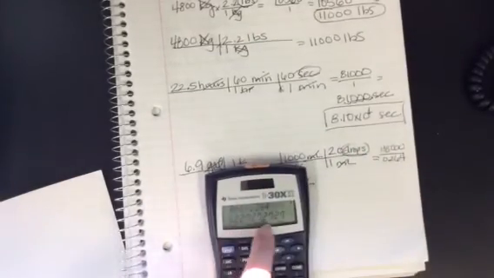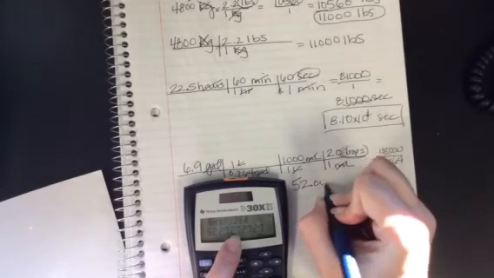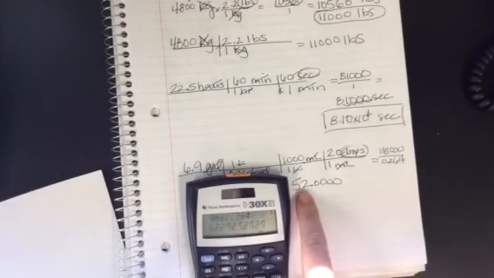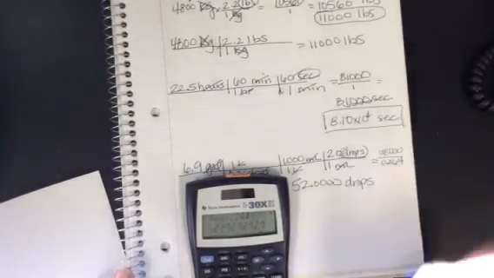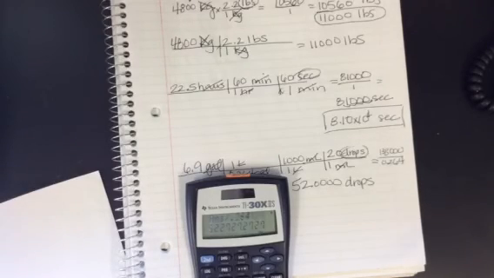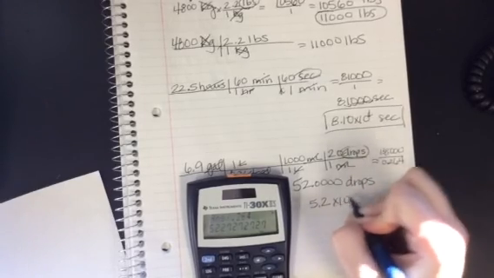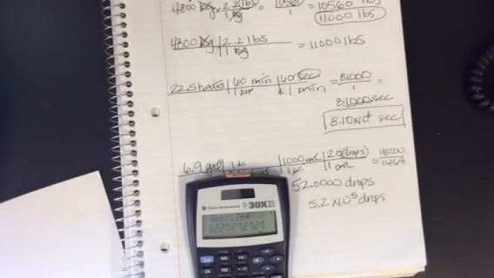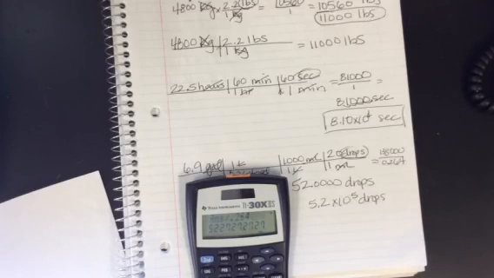Now 52 is not the same as this big number. So what we need to do is fill in 1, 2, 3, 4 placeholder zeros to make it still approximately the same number. So when I do that, we get 520,000 drops. If you wanted to put that in scientific notation, you could have as well. You would have ended up with 5.2 times 10 to the 5th drops. It's the same number either way. I don't mind which way you write your answer, whether it's the long way or scientific notation, as long as you have the right number of Sig Figs.